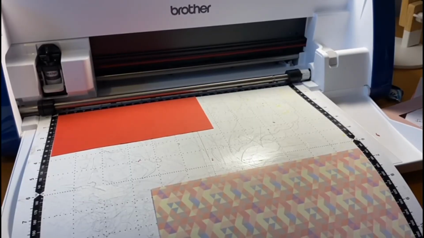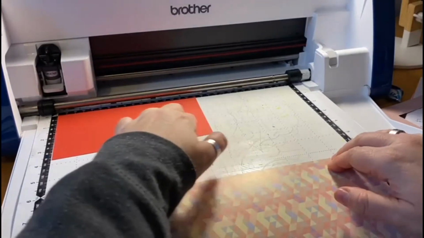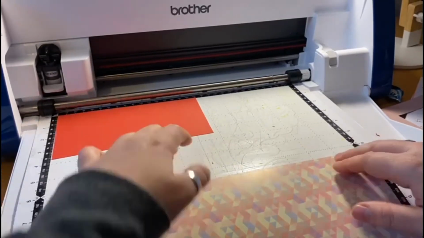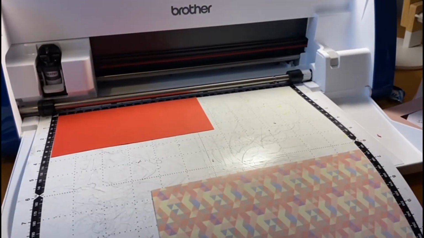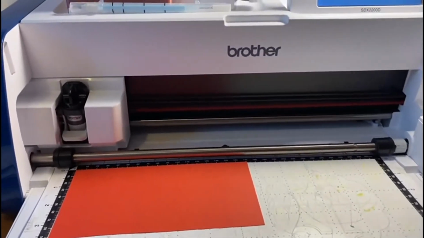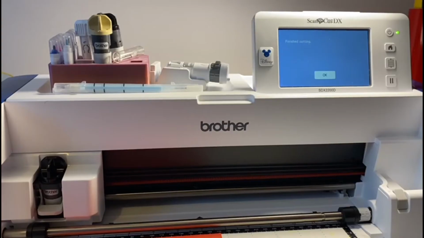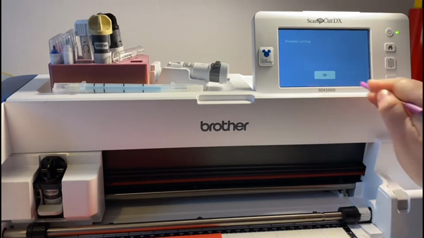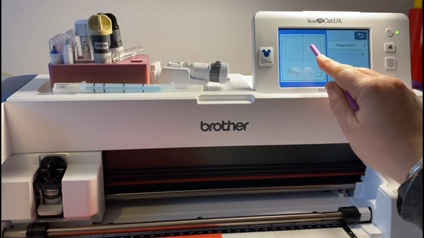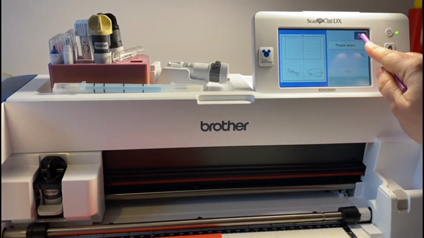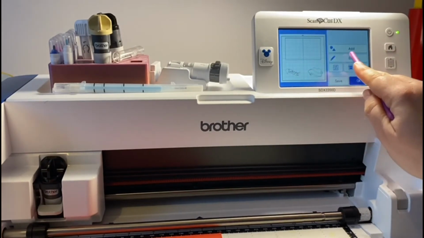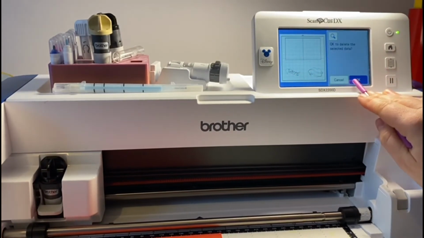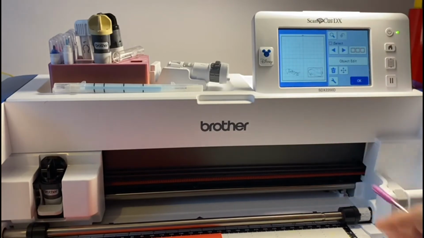Just a quick thought I wanted to show you: you could use the same designs and template that's already on the machine, but use different coloured card and you will get a completely different look. Let me show you. The machine has just finished cutting the original one, and I'm going to say okay, thank you very much. I don't want the background again, so I will show you how to get rid of that.